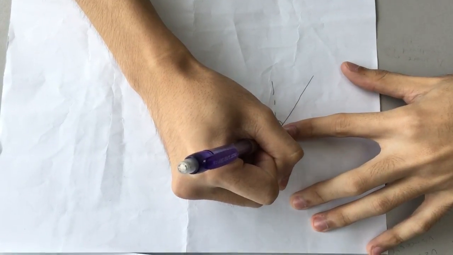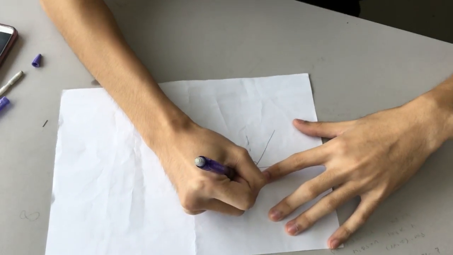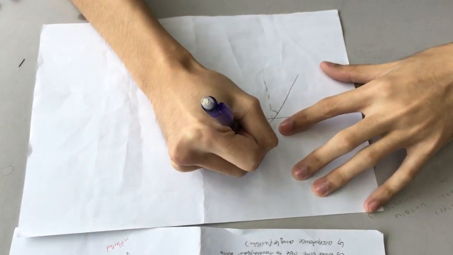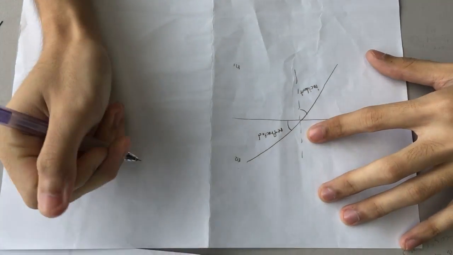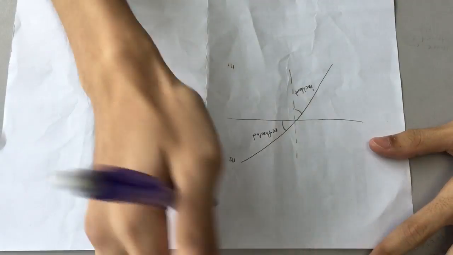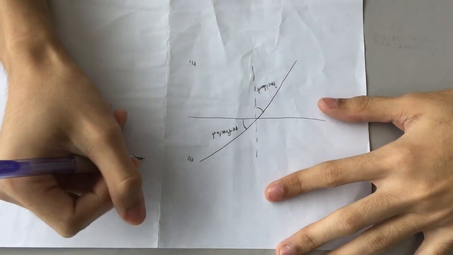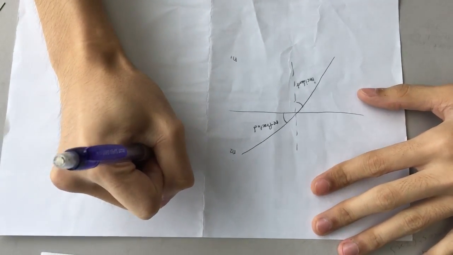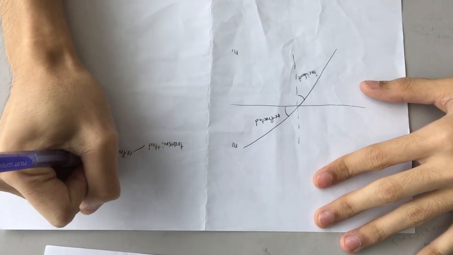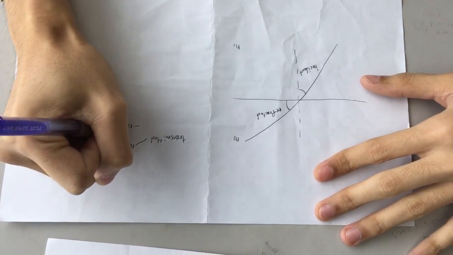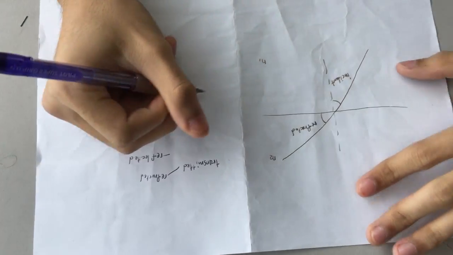So this is the refracted angle, and this is the incident angle. The transmitted angle can be divided into either refracted or reflected.